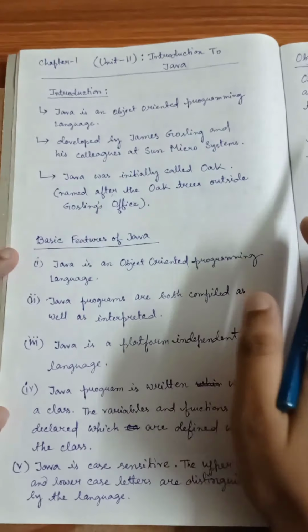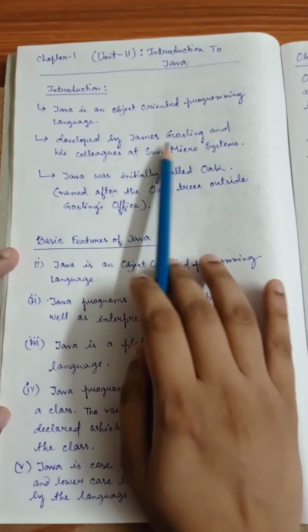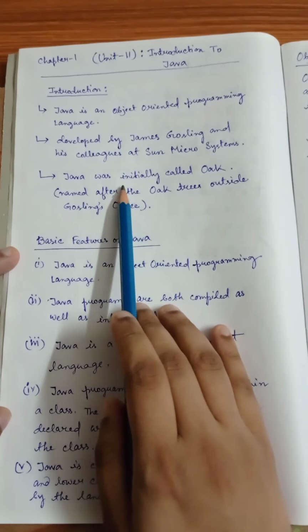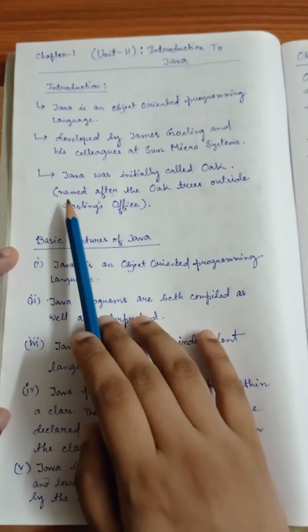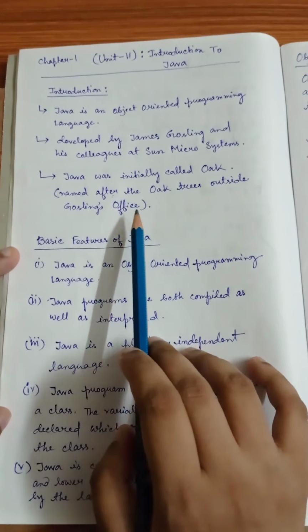So first is introduction. Java is an object-oriented programming language developed by James Gosling and his colleagues at Sun Microsystems. Java was initially called Oak, named after the oak trees outside Gosling's office.